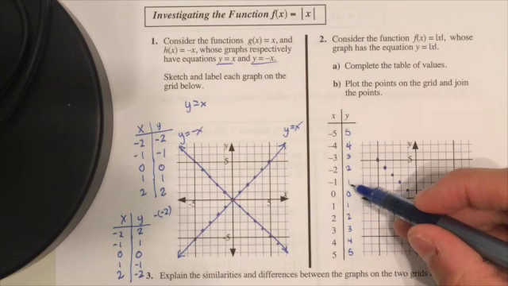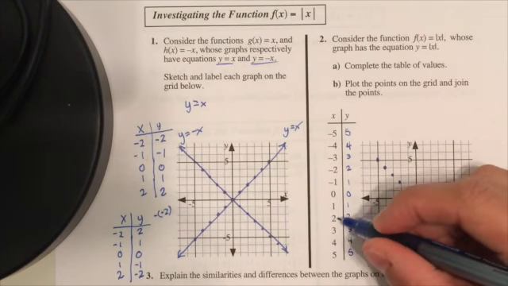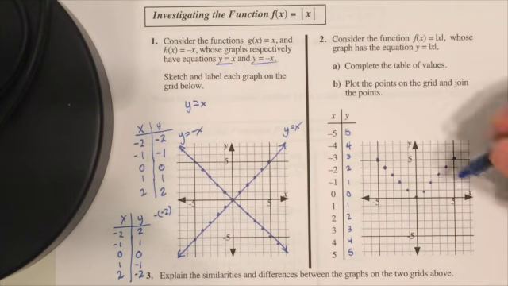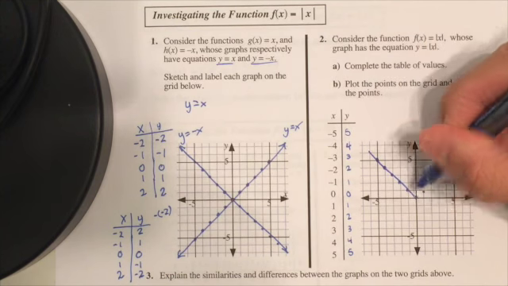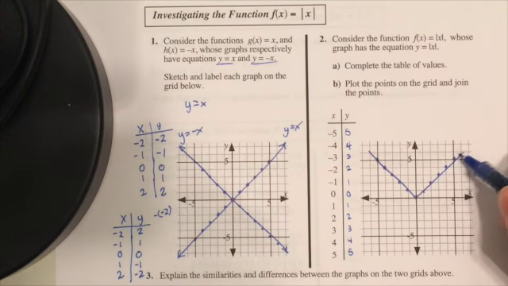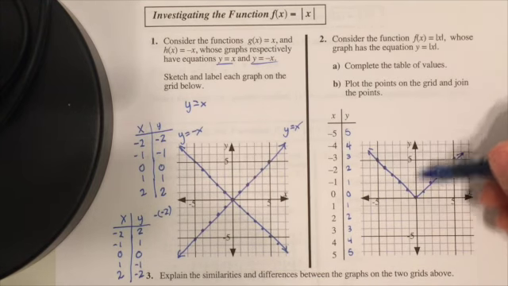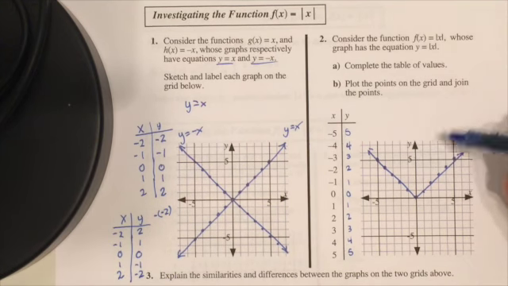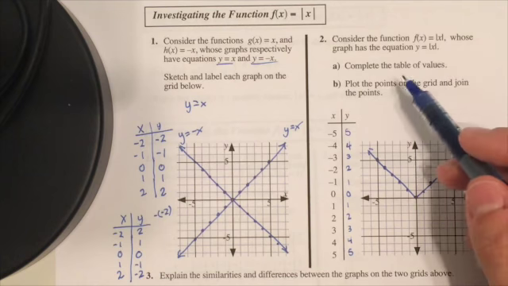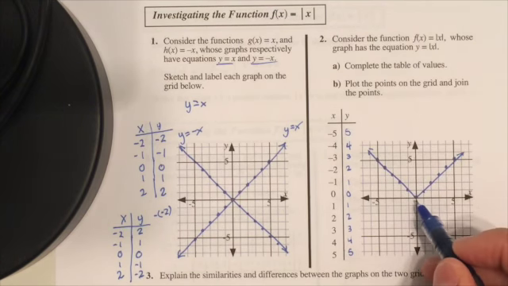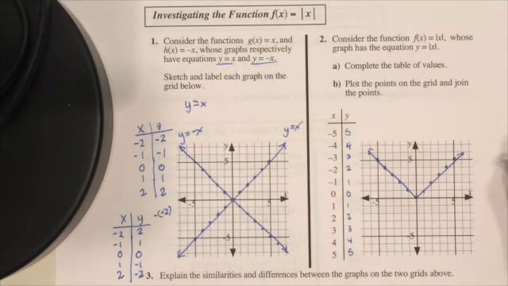On the other side of my 0, I am at 1 and 1, 2 and 2, 3 and 3, 4 and 4, 5 and 5. Now I have this V shape that's formed. The reason I have this V shape is because remember that it's just looking for the distance from 0. If this is a number line, it's looking for the distance from the 0. In each case, with the positive and the negative, it's giving the exact same distance from 0, resulting in this V shape, and also resulting in nothing below 0, where x is equal to 0.